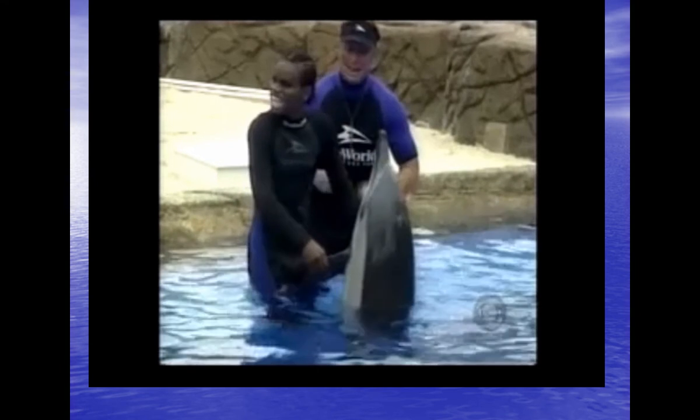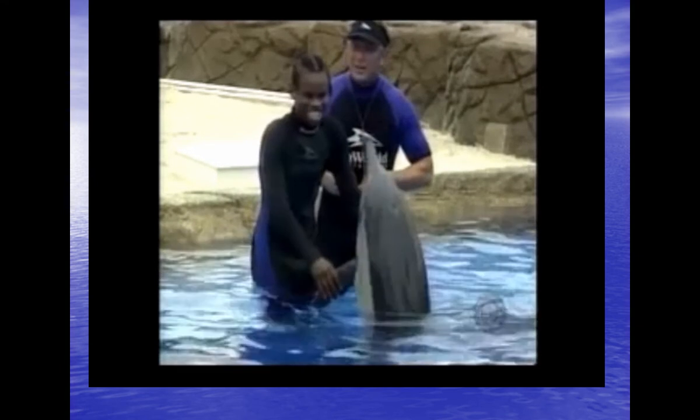Ben has much the same talent as the dolphins he visited at SeaWorld: the ability to use echolocation, returning sound waves to sense his surroundings.